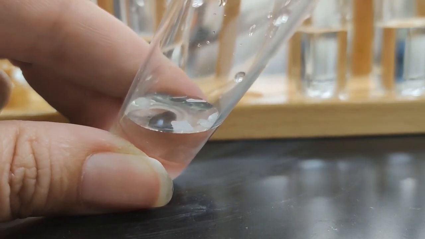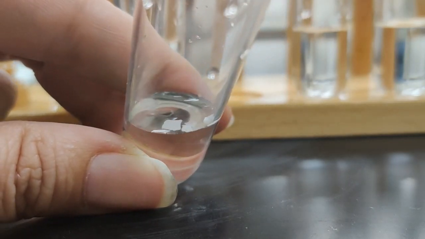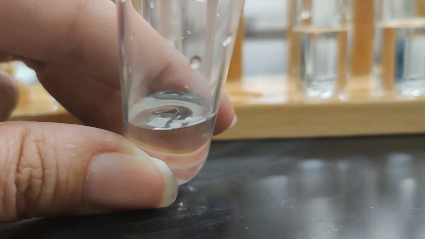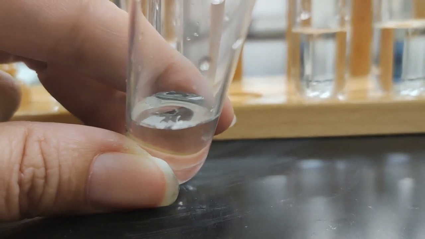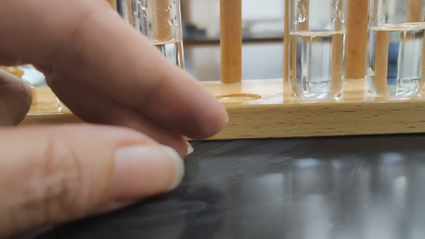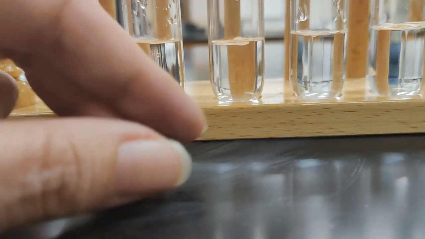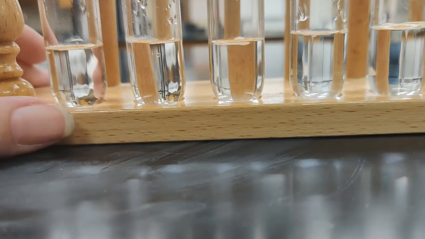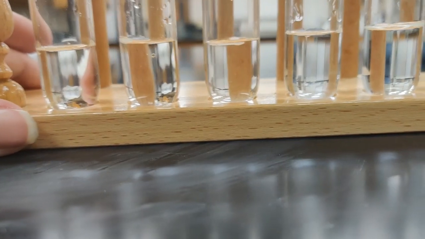So naphthalene appears to be insoluble. It does not dissolve in water. We can see those chunks there are just not really going anywhere at all. So naphthalene is insoluble. So right now we have two insoluble things and only one that is soluble.